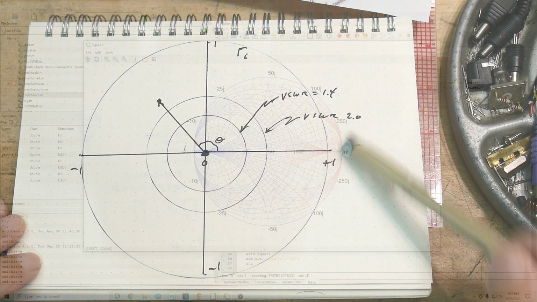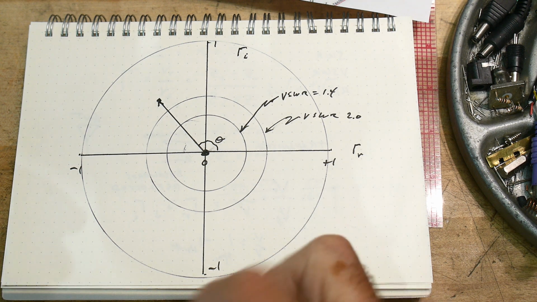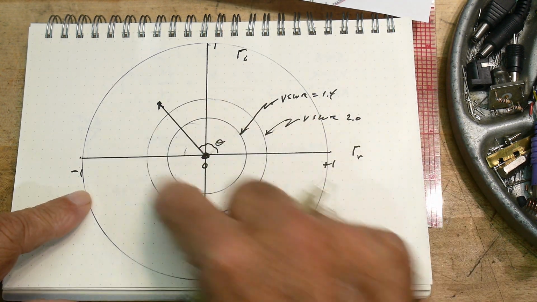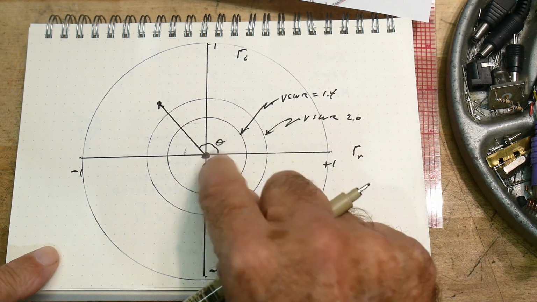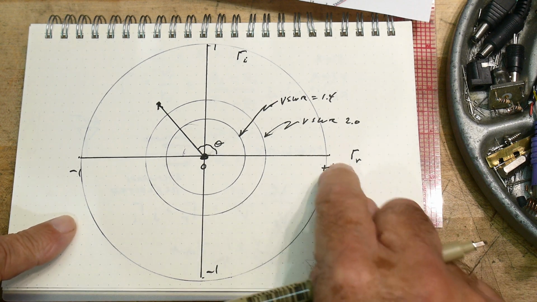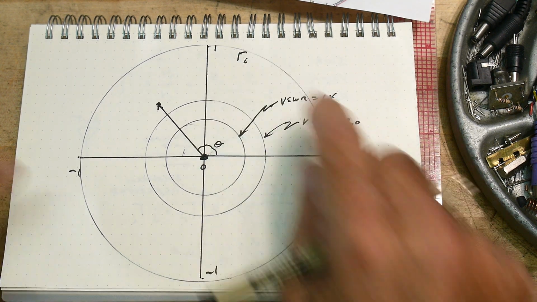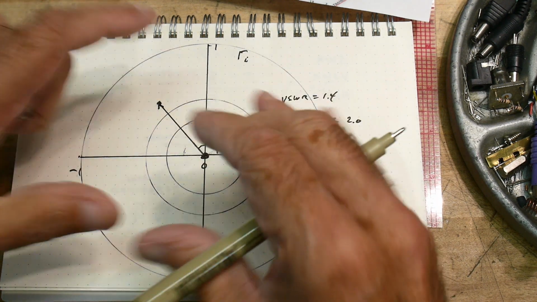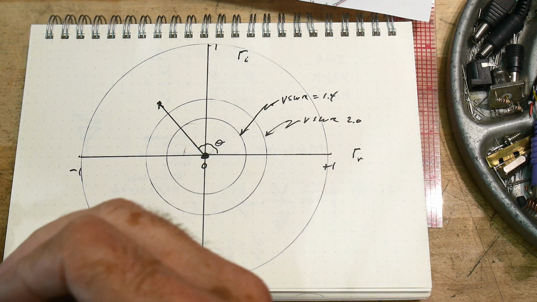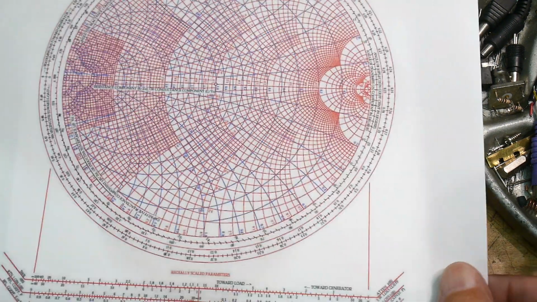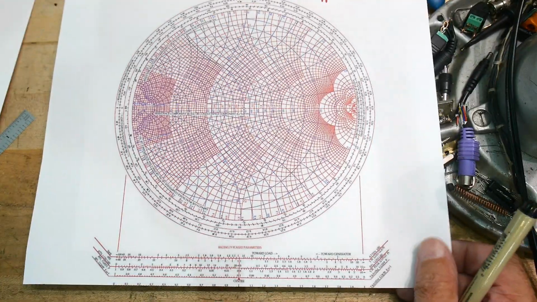So you remember my first graph here? I said, gee, wouldn't it be nice if it was such a simple thing? Just 0 to 1 and all the VSWRs were just circles and everything. Well, remember, this is still gamma. This is the same thing. This holds true on an actual Smith chart as well. And so we can actually see that here on an official Smith chart.